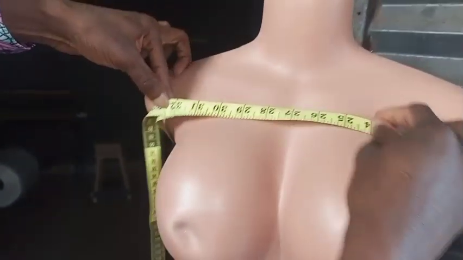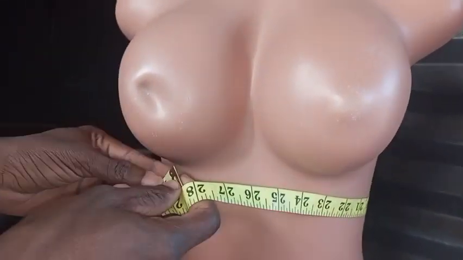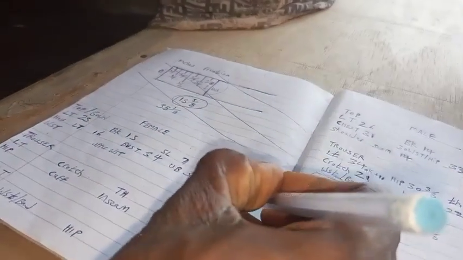The upper bust is 32. This is the lower bust, 28. You measure the waist.